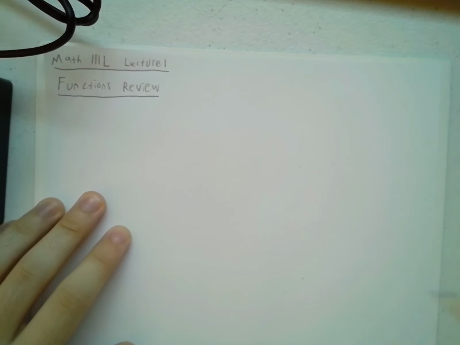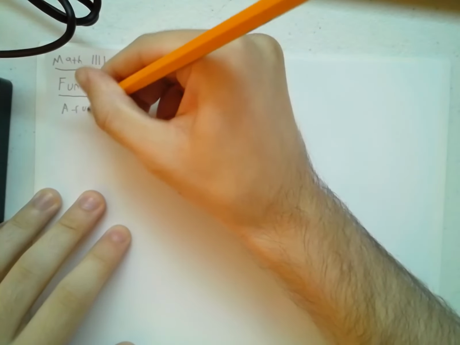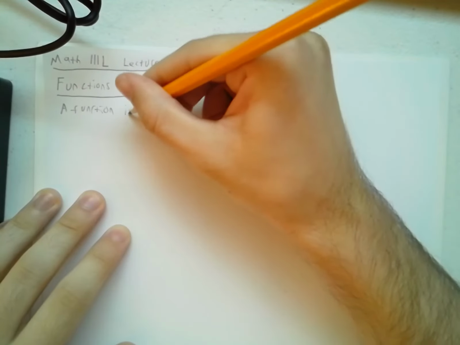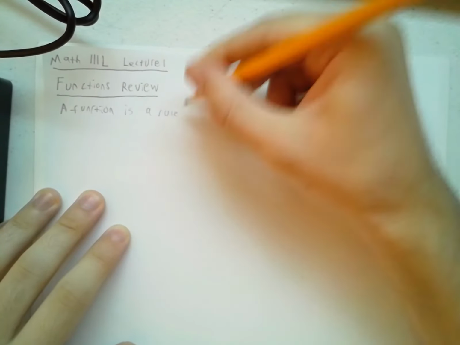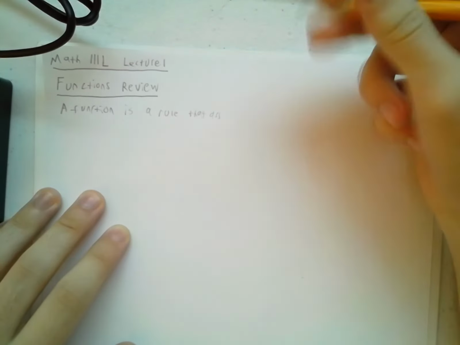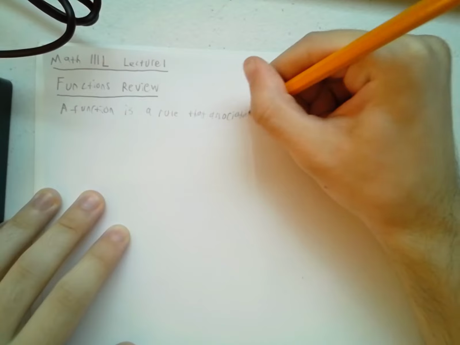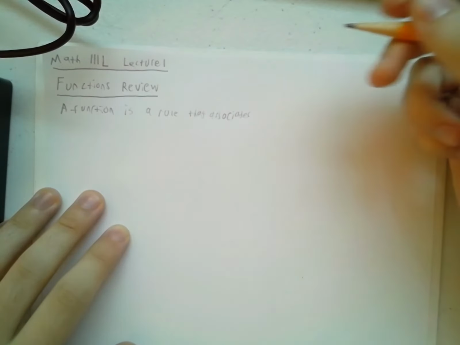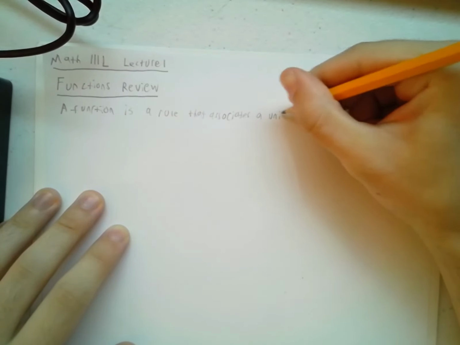Okay, so for the first topic that I'm going to cover, I'd just like to do a quick review of some things about functions, which you've probably seen in previous math classes. So first, just as a reminder, a function is just any rule that associates some output to the given input. And the important thing is that that output has to be unique, so it associates a unique output.